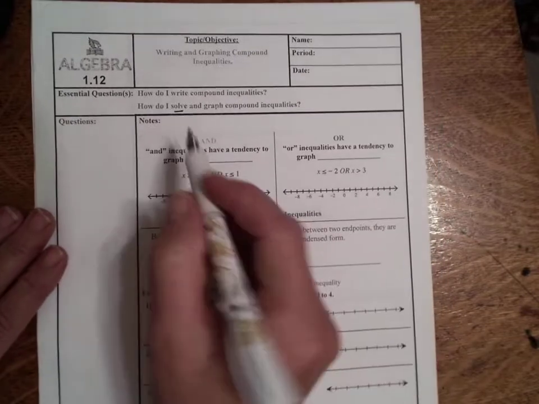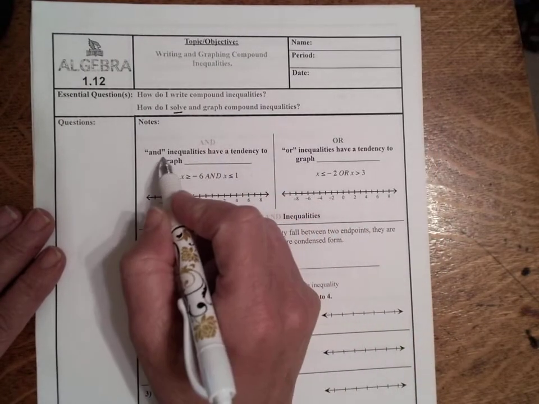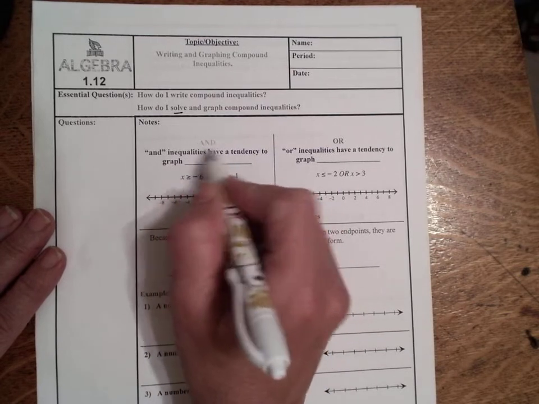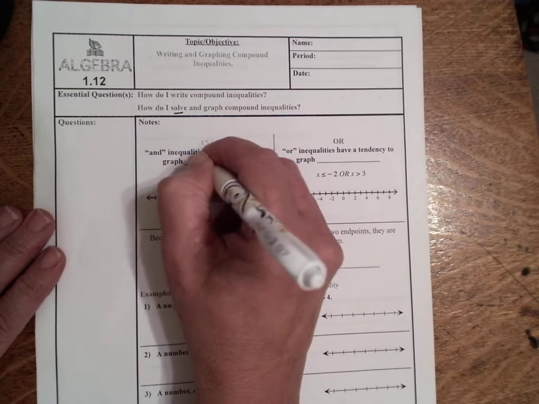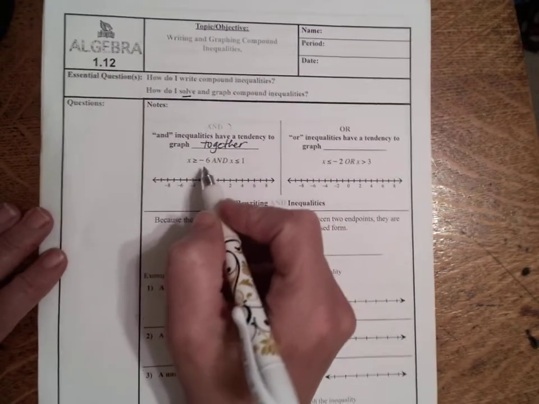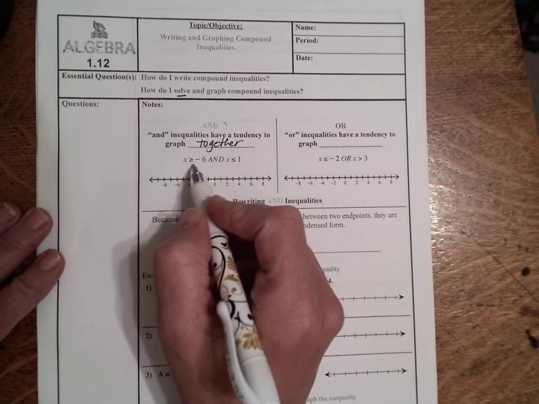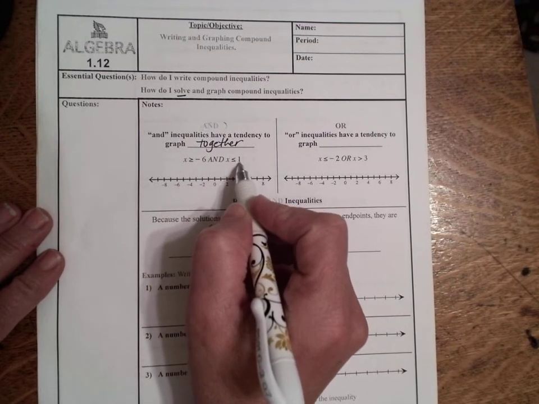So, here we go. When we have what we call compound inequalities, and we have the word and, the and statement and inequalities have a tendency to graph together. So what this means is if x is greater than or equal to -6 and x is less than or equal to 1.